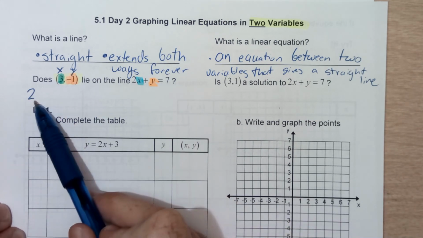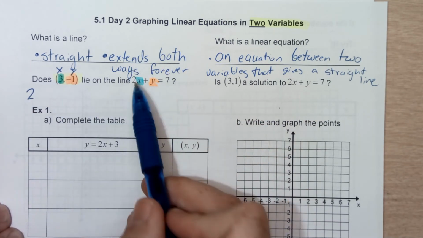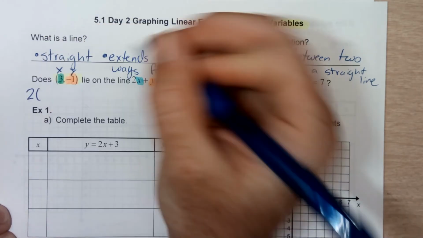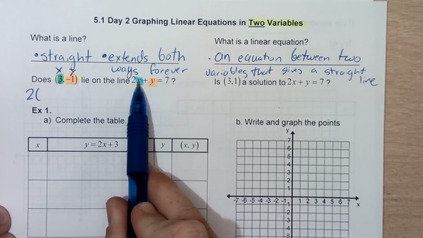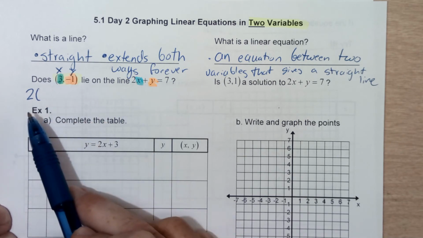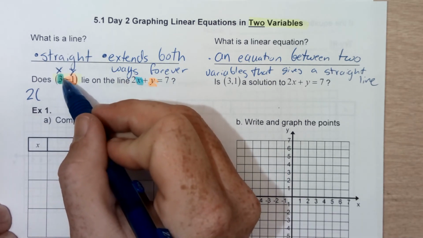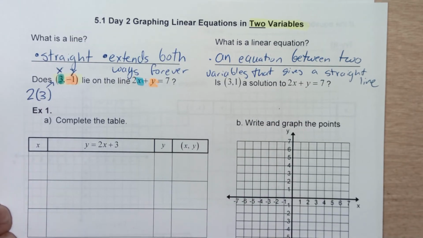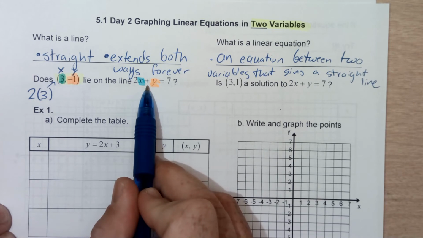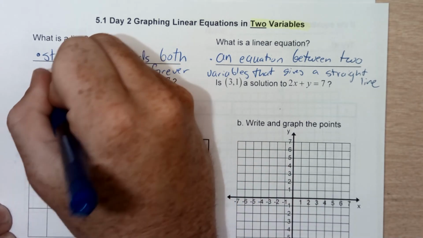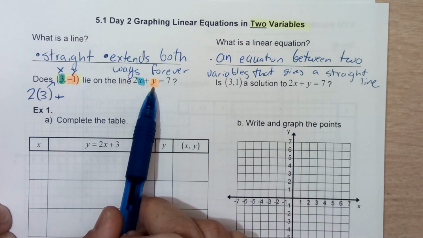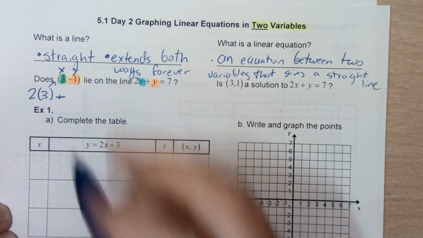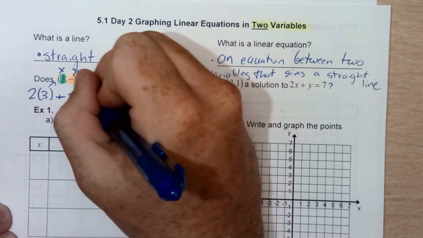Instead of 2x, we're going to put 2 times, because remember, anytime there's a number right next to a variable, that means it's multiplying. So 2 times 3, because x is 3. Then I bring down my plus sign, and instead of y, I know y is negative 1. So I'm going to do plus negative 1 equals 7.